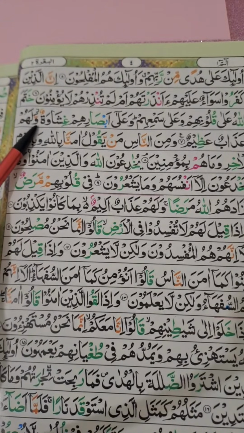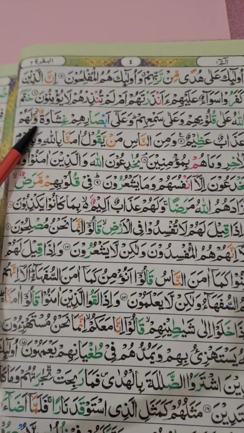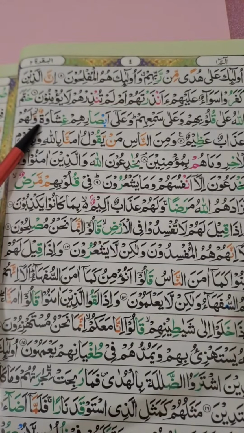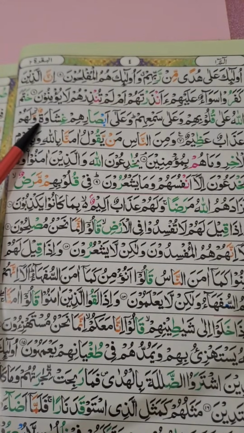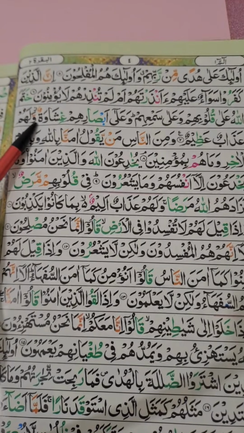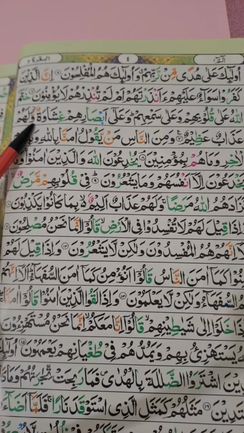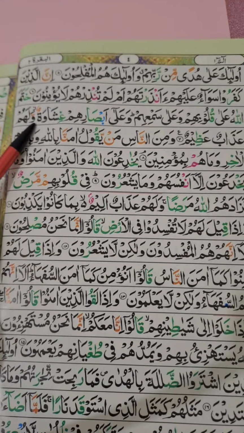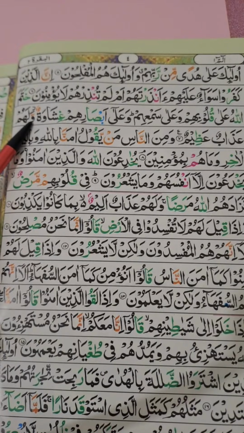Waw is from the Yarmalun letters. That's why we will read them by merging. Idgham means merging. Waw is from the Yarmalun letter after tanween. If it's after nun sakin, same rule. So you will do merging as well as nasalization. So you will say ghishawatu walahum.